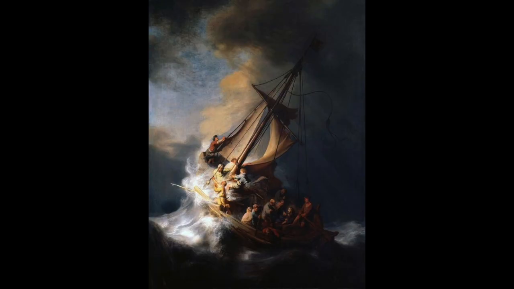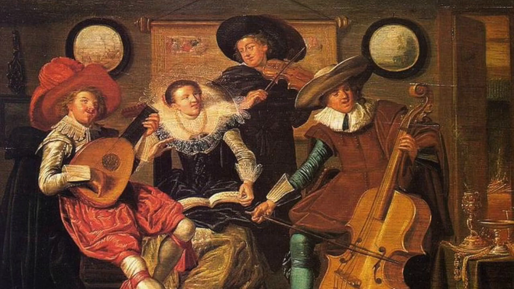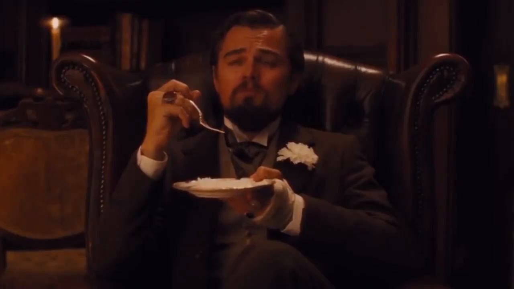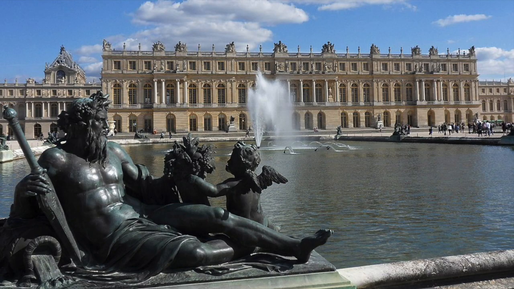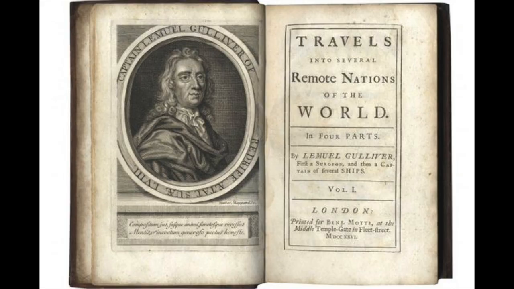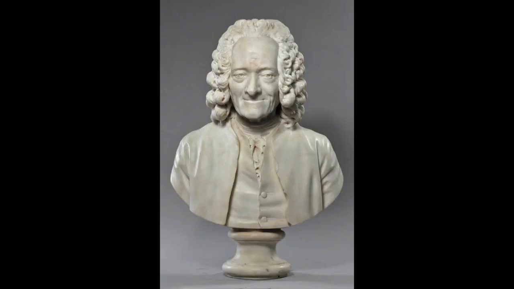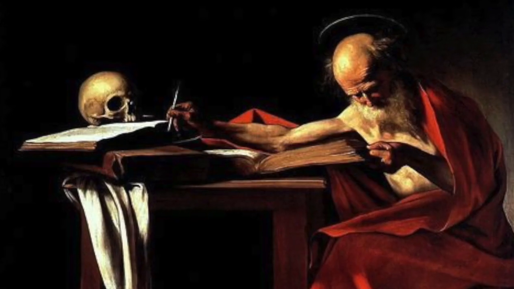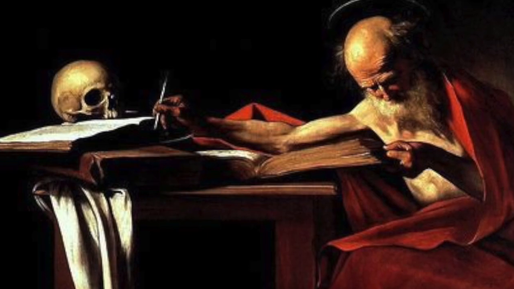It also must be said that Baroque applied to all arts throughout Europe, including visual art, architecture, music, drama, and literature. To give some examples of the style, we're looking at the style of Versailles Palace, Jonathan Swift's famous novel, Gulliver's Travels, the writings and philosophy of Voltaire, as well as the music of Handel and Bach. But of course our focus is on the visual arts.